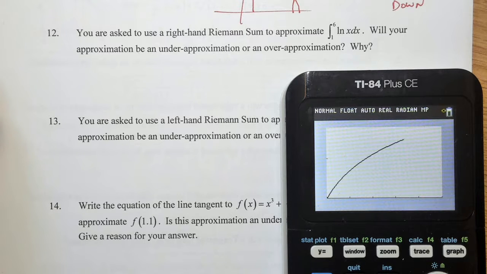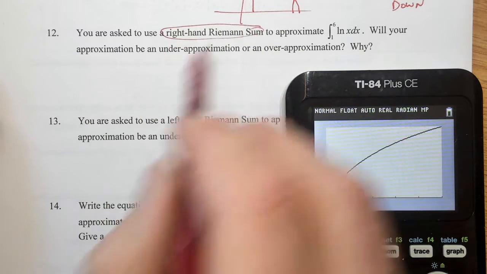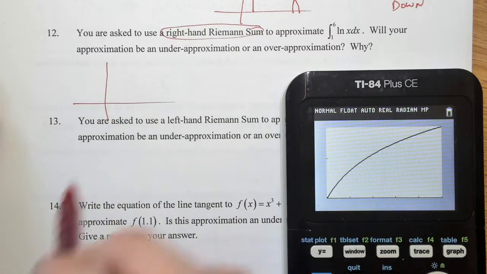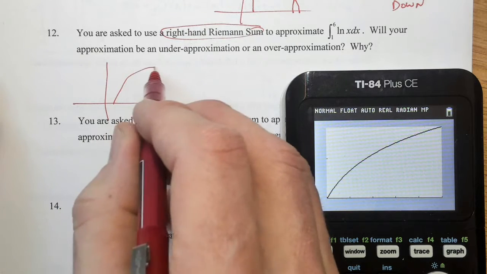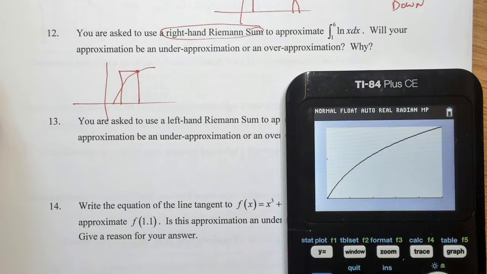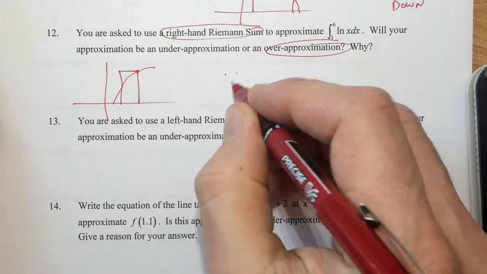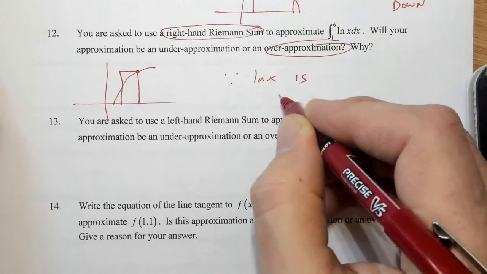We see that it is increasing and it is concave down, but we're doing a right-hand Riemann sum. All right, so it doesn't matter about the concavity. Right, as we make our right rectangles, we can see that once again this is going to be an over approximation, right, because natural log of x is increasing.